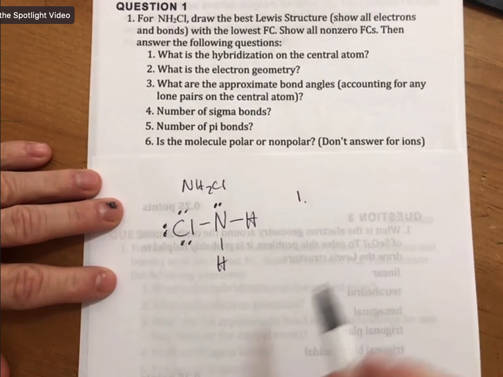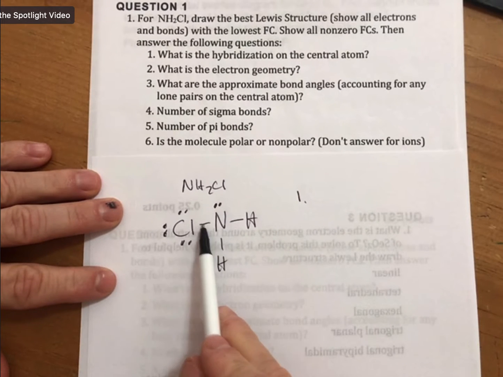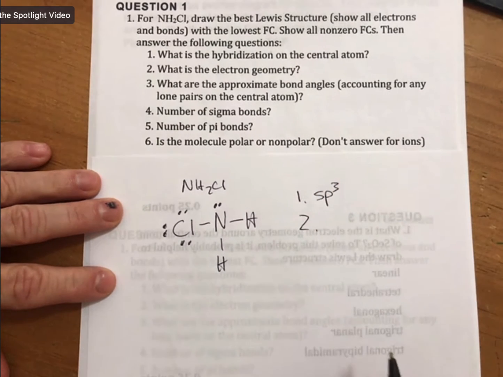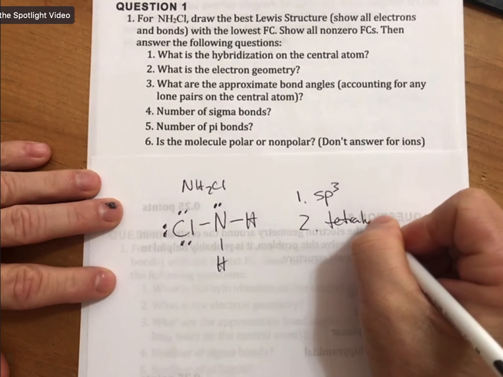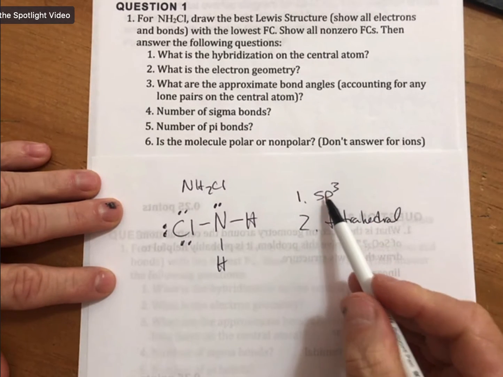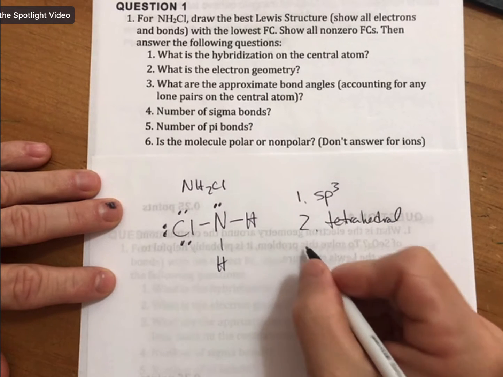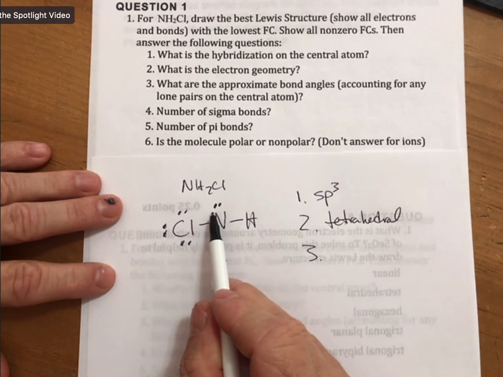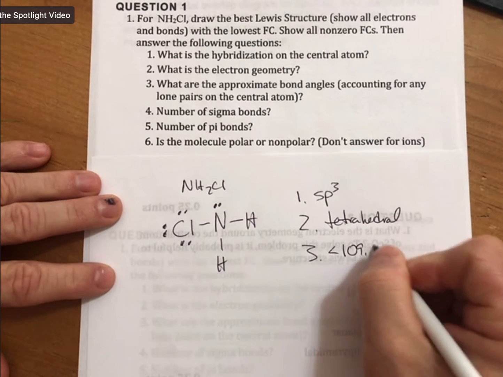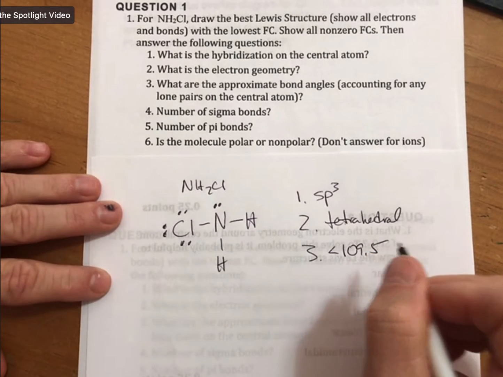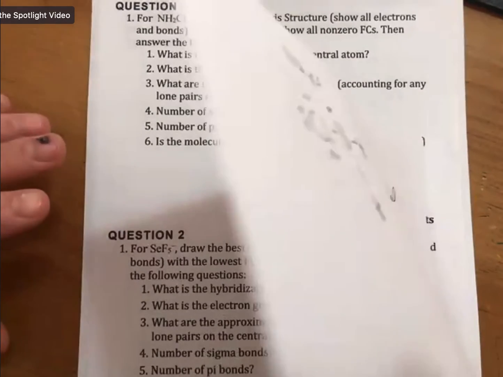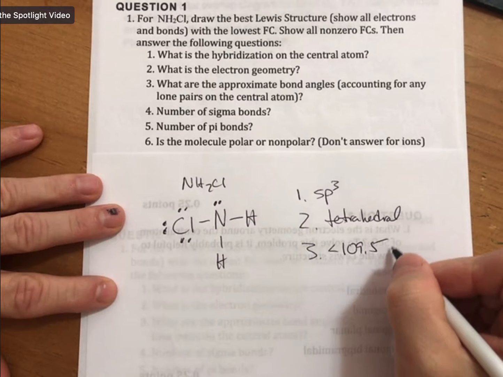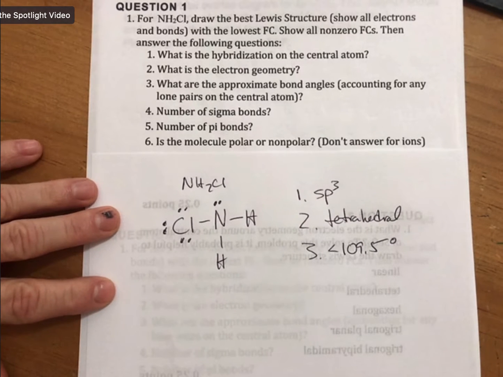What is the hybridization? Well, we have 1, 2, 3, 4 electron groups, so that's going to be sp3. Electron geometry is tetrahedral because sp3 is tetrahedral, and the bond angle is 109.5, or in this case, less than 109.5. This is question 6.